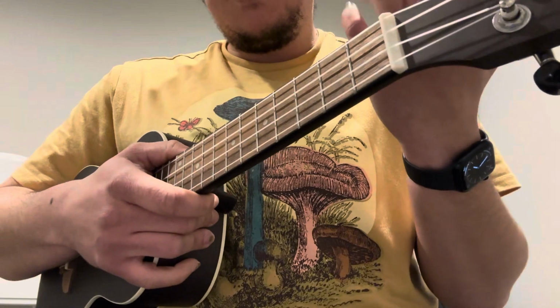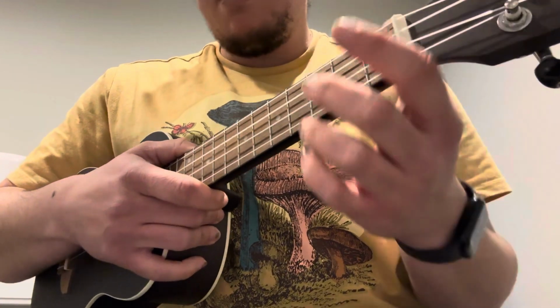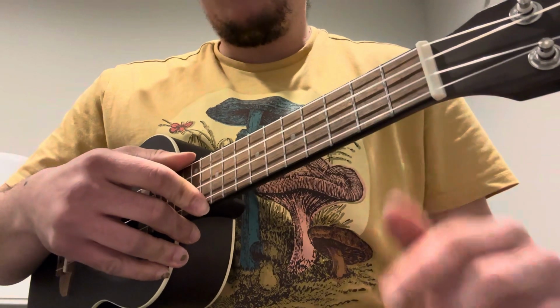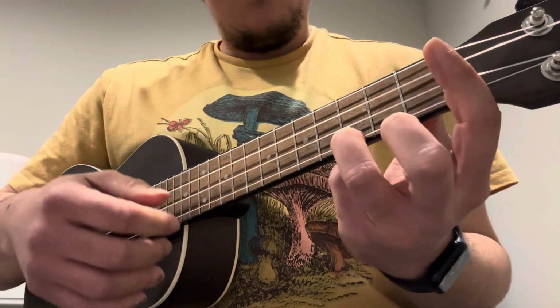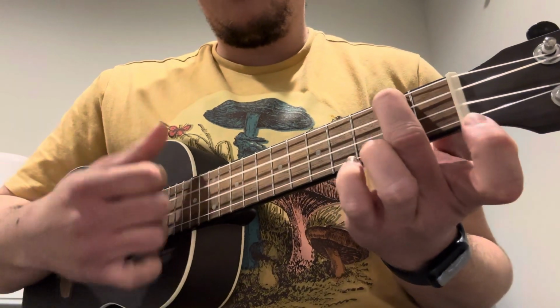Not every song is broken into 4-beat patterns. Some popular music is broken into 3-beat patterns, and I'm going to switch chords this time to illustrate. You could have 1, 2, 3, 1, 2, 3.